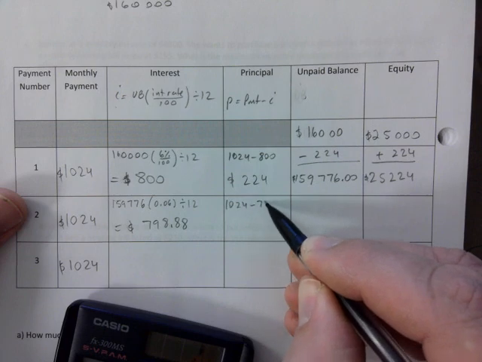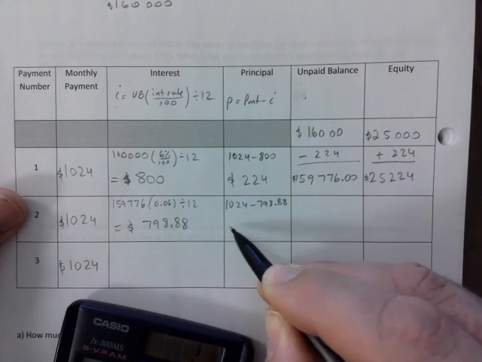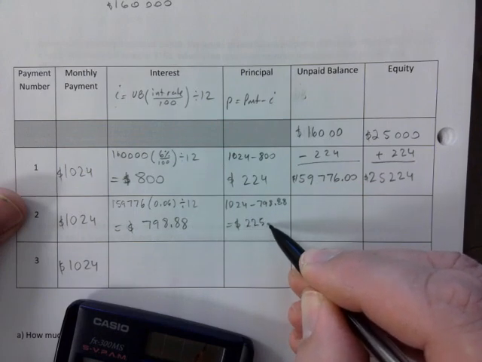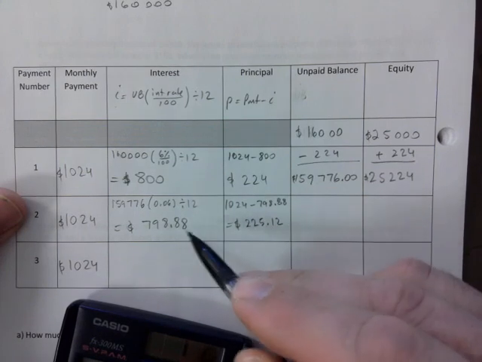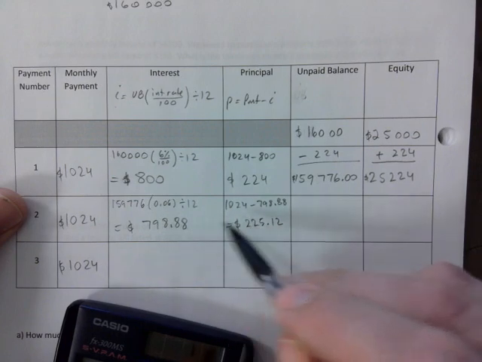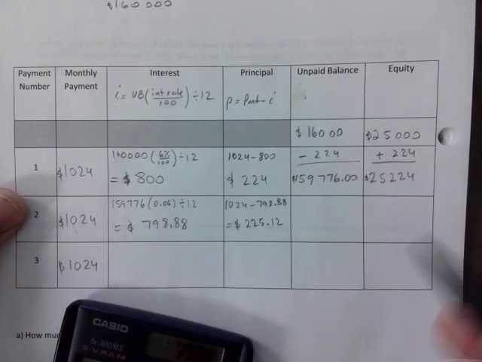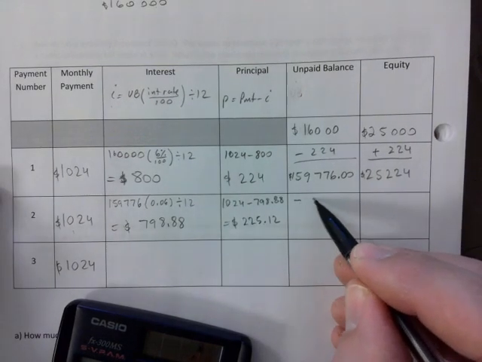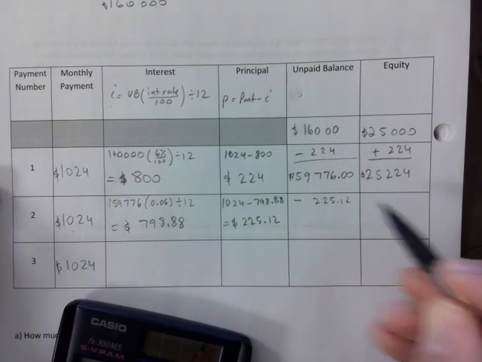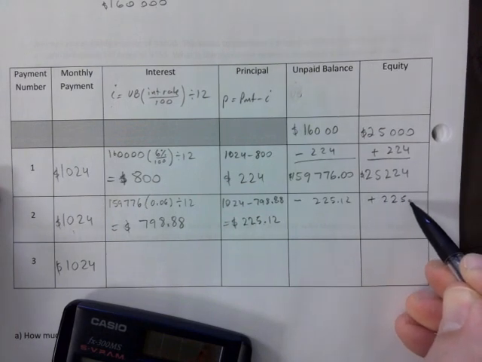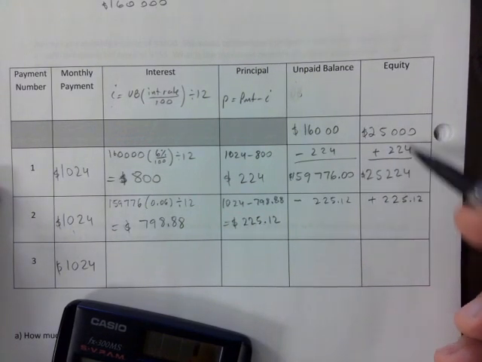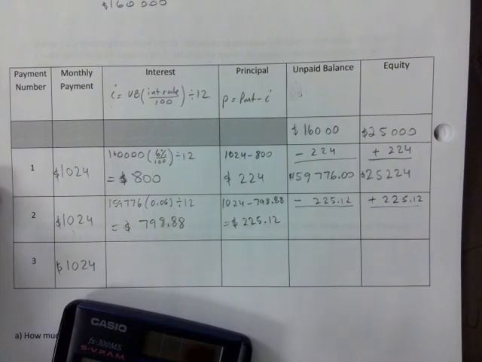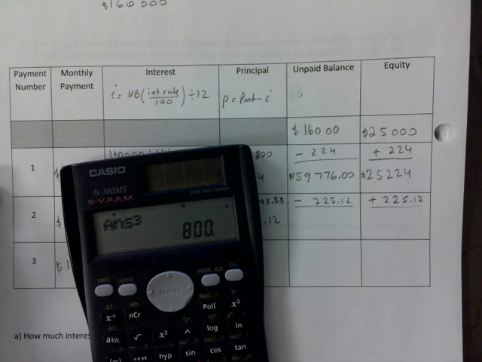1,024 minus 798.88. Here we go. That's 225.12. And remember, these two, P and I, always add up to your payment. If it doesn't happen, then something is wrong. So we're going to go minus 225.12 plus 225.12. Always knowing that this column isn't always going to be there on my tests or ACs, okay? It's just, I think it's a cool concept.